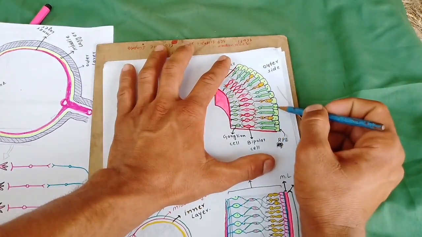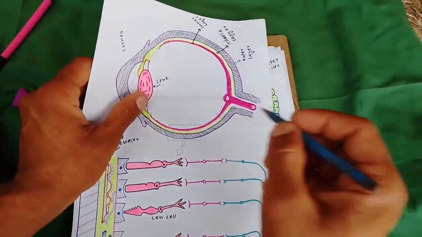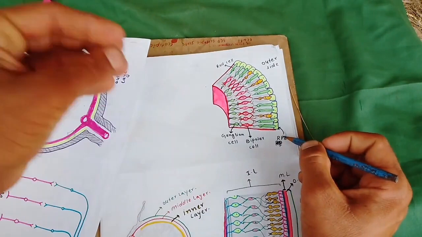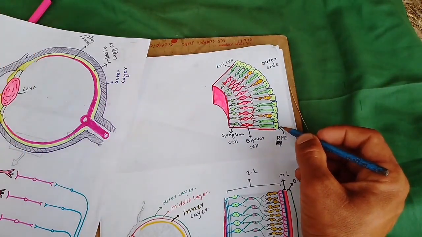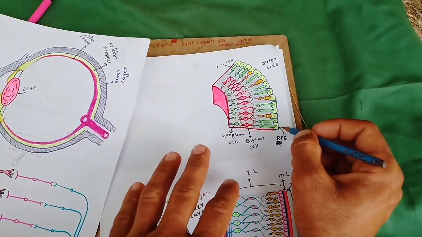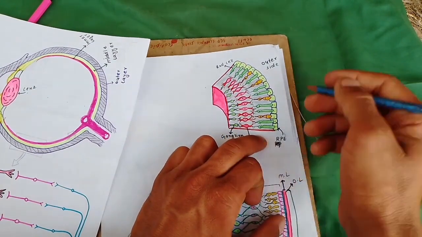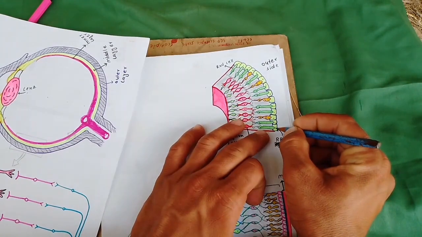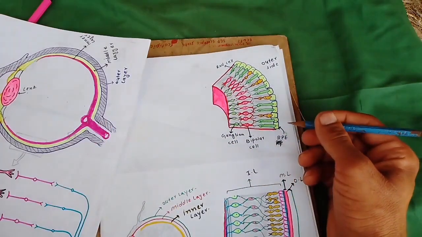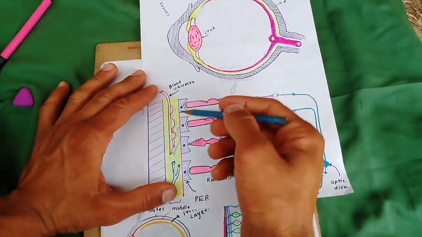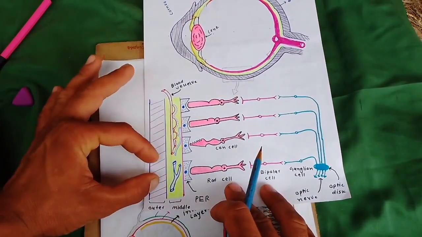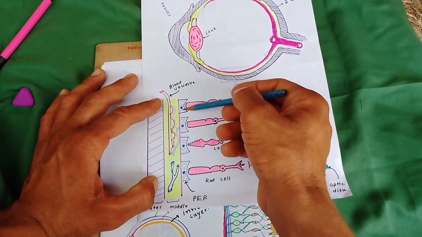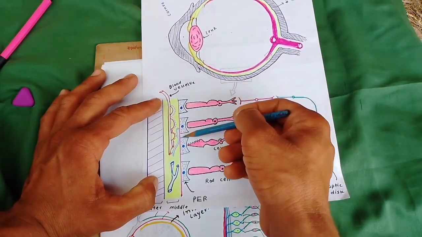These cells present here are called the pigmented epithelial cells. So this layer is called the outer pigmented epithelial cell layer. This is the outer layer, and this is the middle layer, the yellow color, which consists of blood vessels. And this is the pigmented epithelial cell.